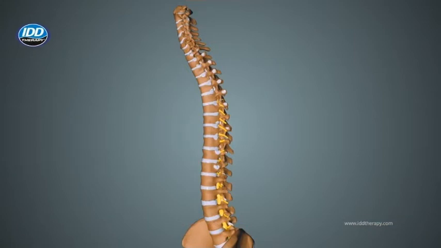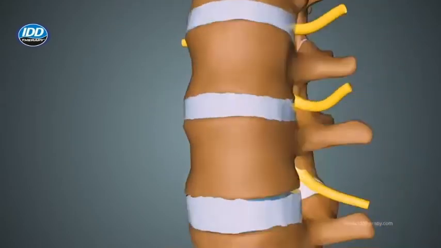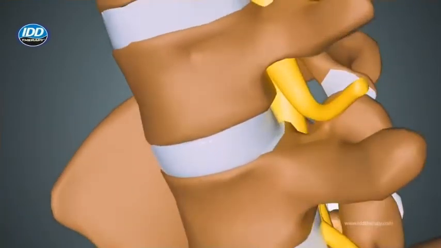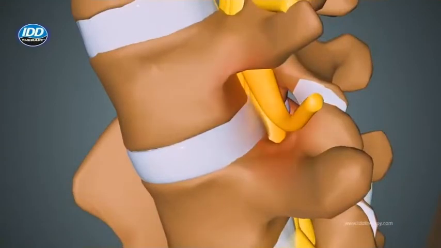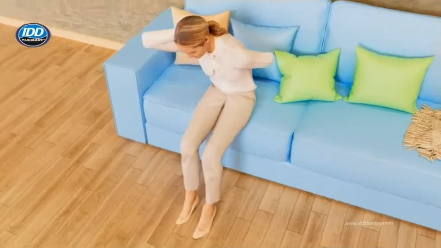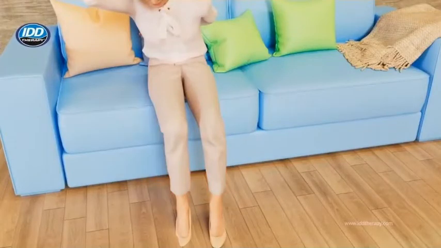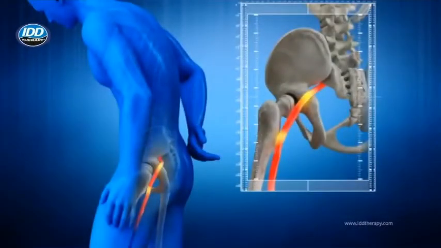Looking at each segment, the nerve roots exit the spine through holes in the back of the vertebra called foraminal openings. Herniated disc, degenerated disc, or facet joint problems can cause compression of the nerve root at these openings. This kind of compression can lead to pain or possible neurological symptoms along the nerve pathway through the limbs. These arm or leg symptoms are called radiculopathy or sciatica.